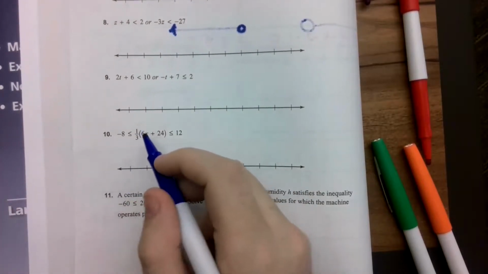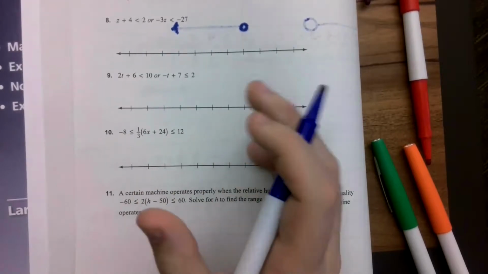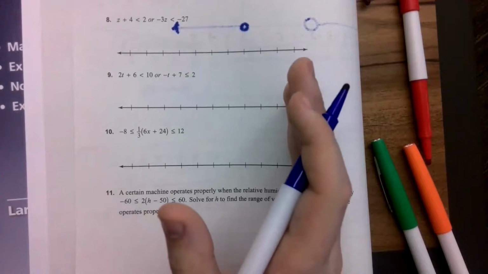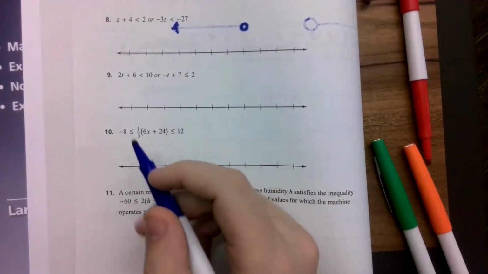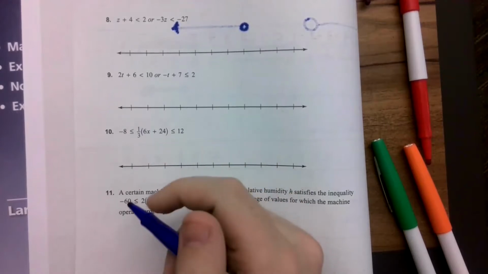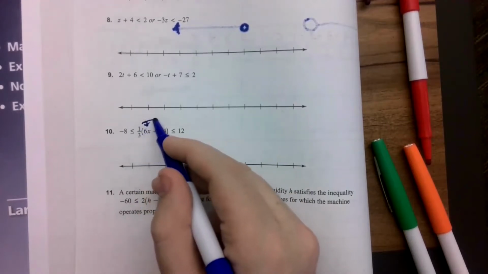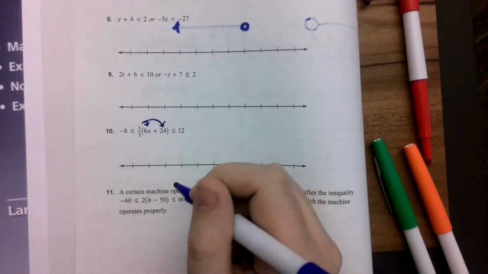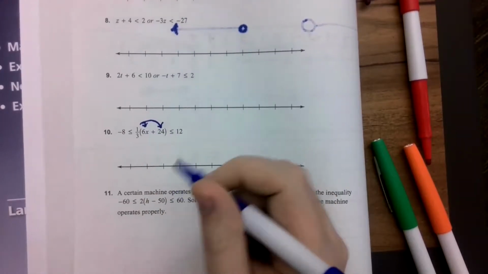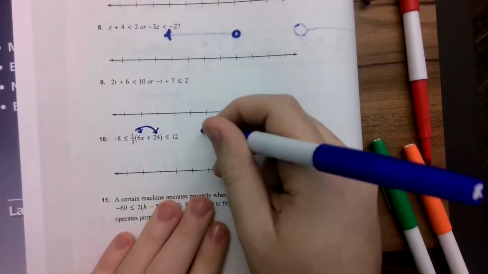If you use reverse PEMDAS, you would divide by 1/3, but dividing by 1/3 is messy, so you would multiply by the reciprocal, meaning you would multiply -8 by 3 and 12 by 3. But I want to take a different approach for this one. I want to take the distribution approach, which many of you take when we see these problems. When we distribute, we're multiplying 1/3 to everything in the parentheses.